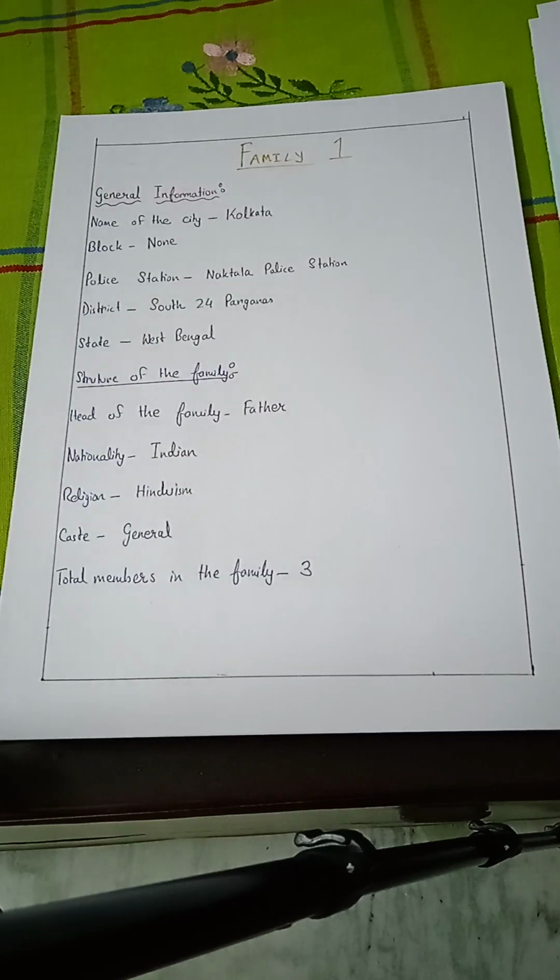Then comes the agenda. It's not very visible because I have written it with a yellow color pen. So this page is about the agenda, meaning to understand. Here, as you can see, I have written to execute the practicum. We have chosen 10 families from my locality, which helps me to analyze the sex ratio of that area.